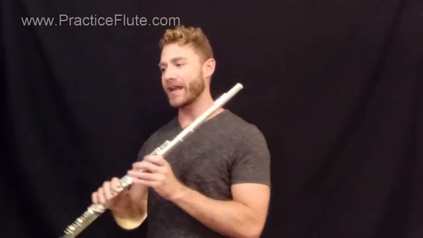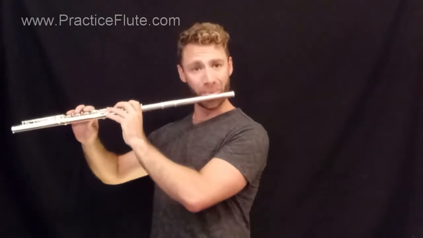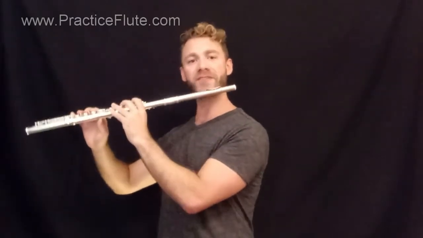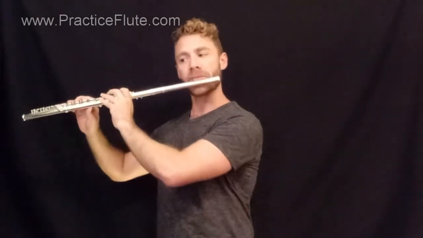If you missed any of those accidentals when thinking through, go ahead and write them in now. I will play that measure for you. And let's try together. 1, 2, 3.